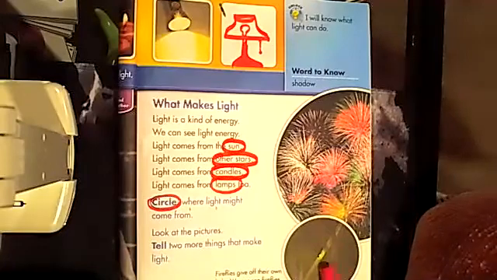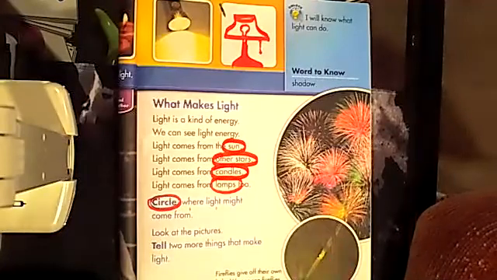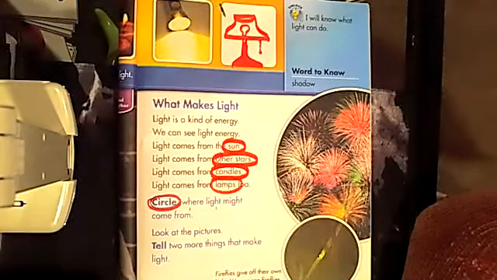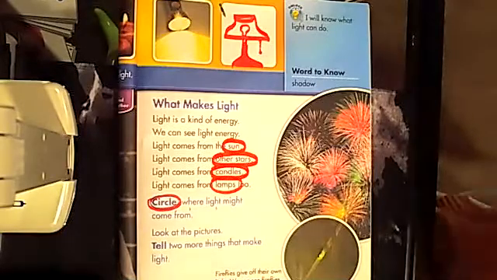You probably can't look at the video. You probably need to look at your own book. Fireflies give off their own light. We can see fireflies at night. When I was little, I used to catch fireflies because they made light. That's another way to make light.